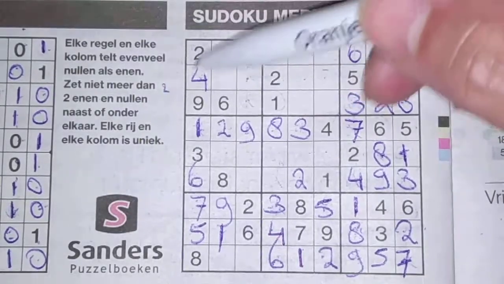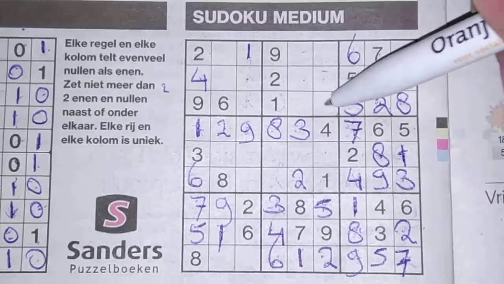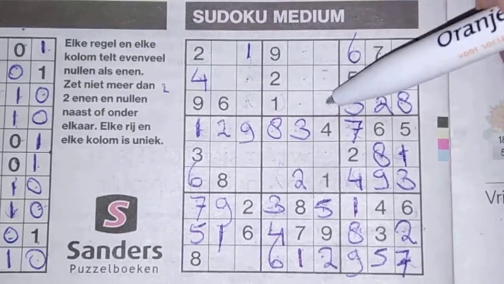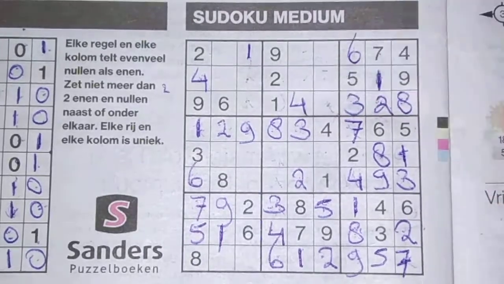4 in this row, 4 in the second row. So in the third row, the only 2 places for the 4 should be here or there. But I see here 4, no 4 there. 4 should be here.